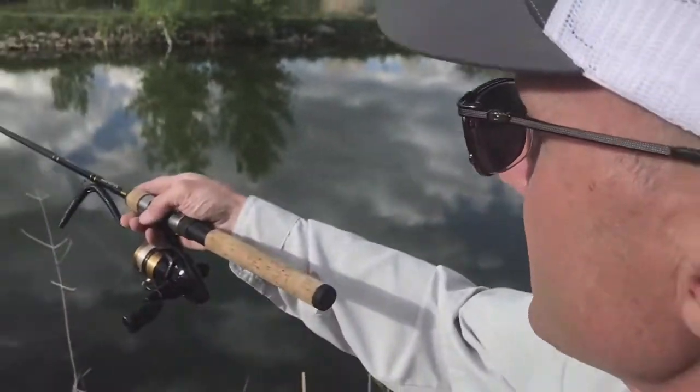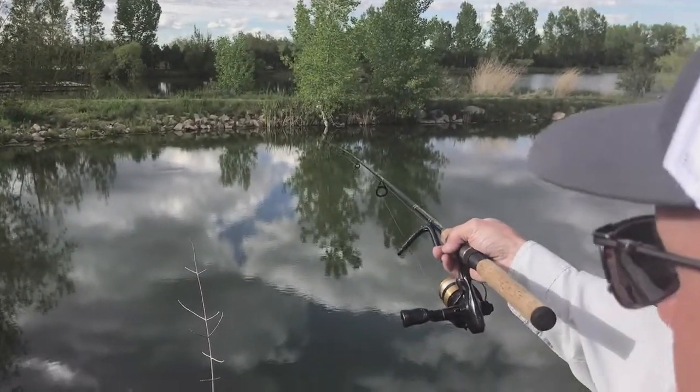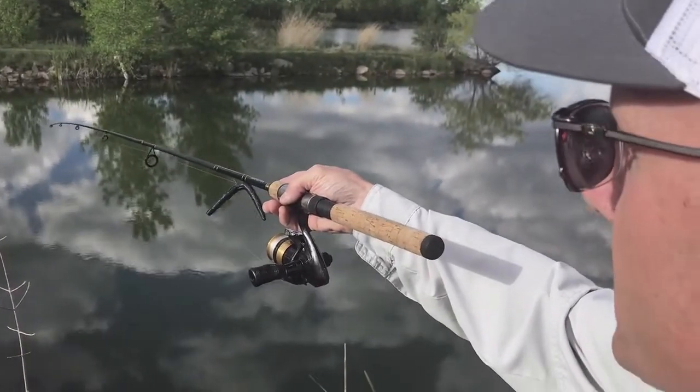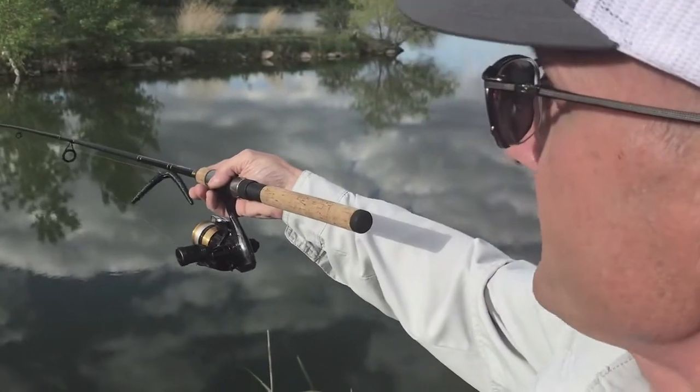Let's pan over to the right some more. You can see we've got a little bit of a rock bank over here. Again, that is considered structure. Some of those rocks actually go into the water, creating hiding spots for bait fish and potentially for predator fish to eat the bait fish.